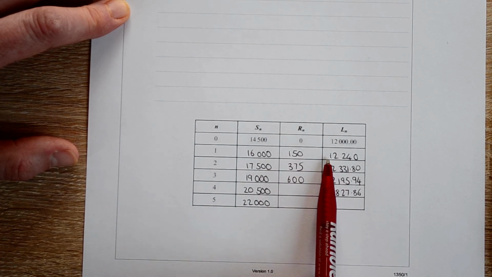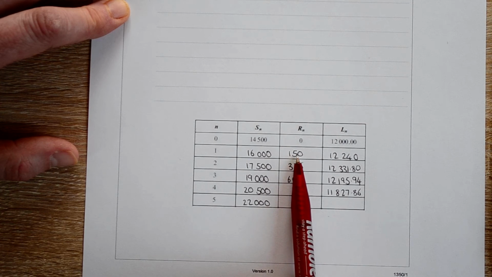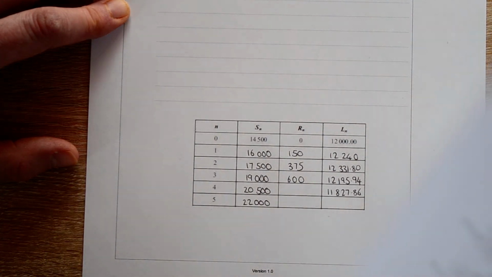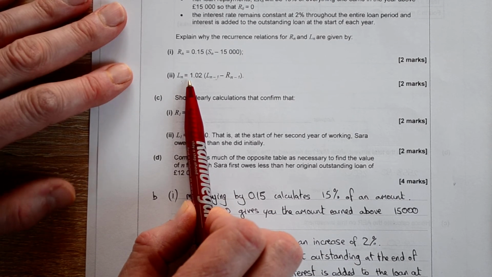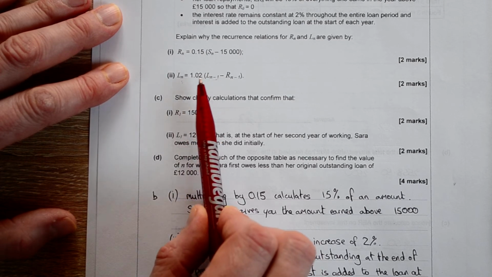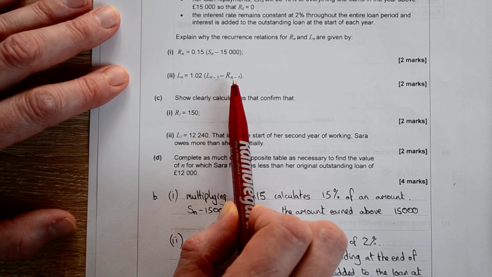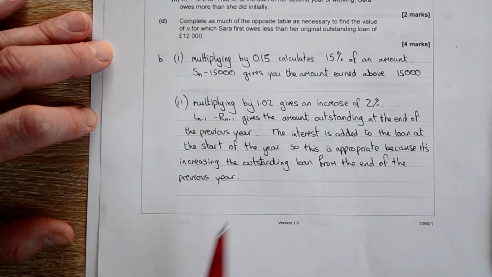Well, that's how much there was outstanding last year. We've repaid that much, but then you need to add on 2% of what's left. So let's go back to the formula. That 1.02, you need to recognise that represents an increase of 2%, applied to how much is left of the loan at the end of the year after the repayment has been made. And so there's my answer.